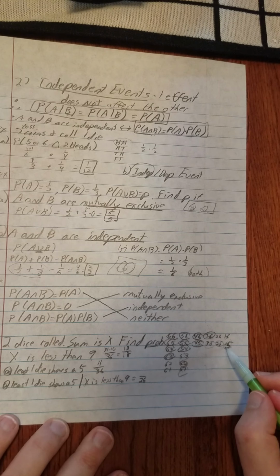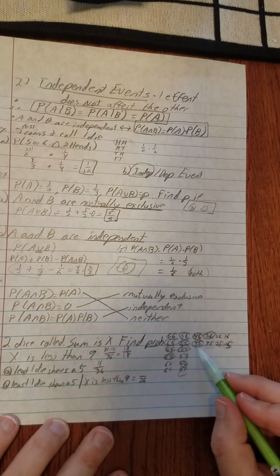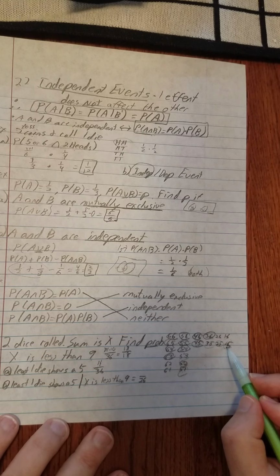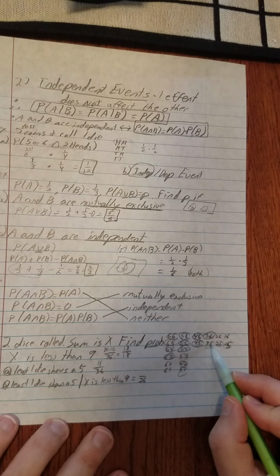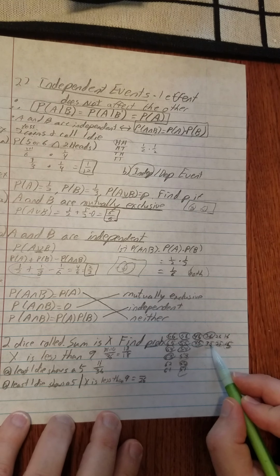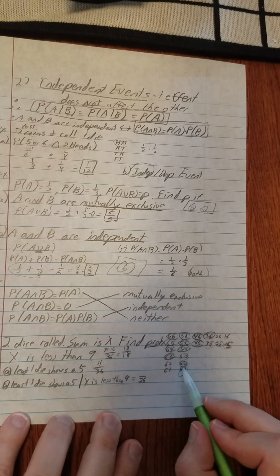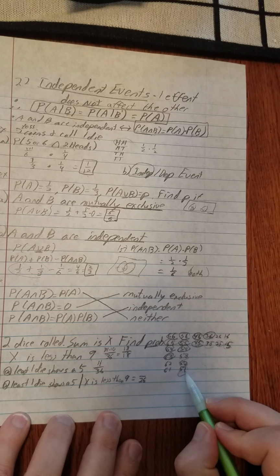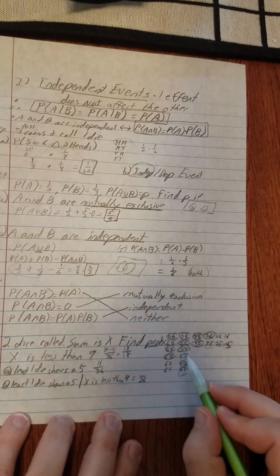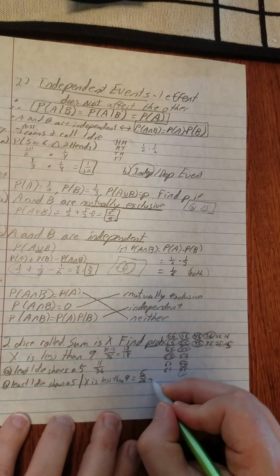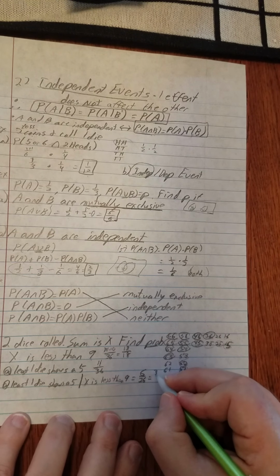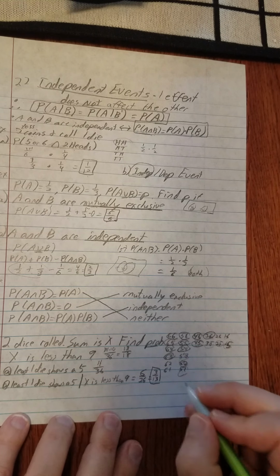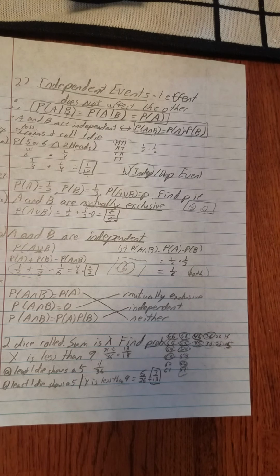So basically, how many of the ones that have a 5 are less than 9. This is less than 9. There's another one, and that's 3. There's 4, 5, and 6. So again, those 6 are less than 9. So 6 out of 26, which is 3 out of 13. And that's that section.